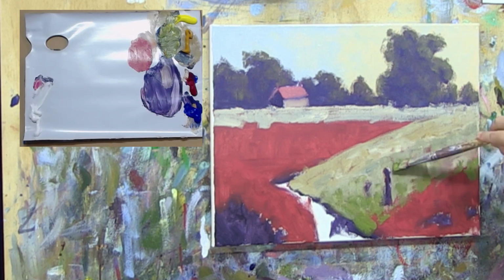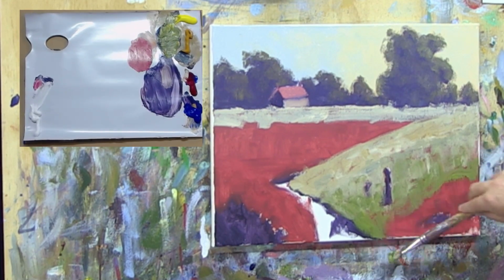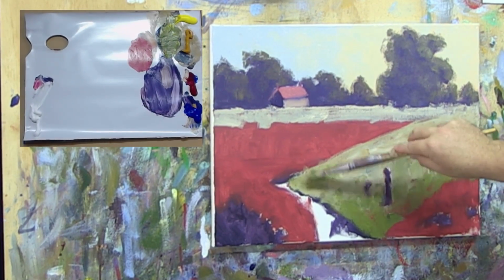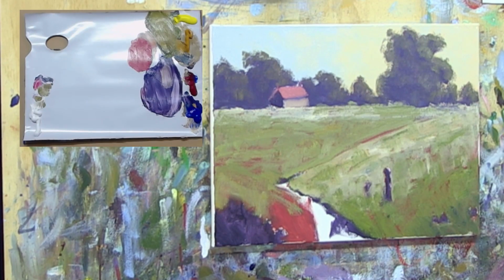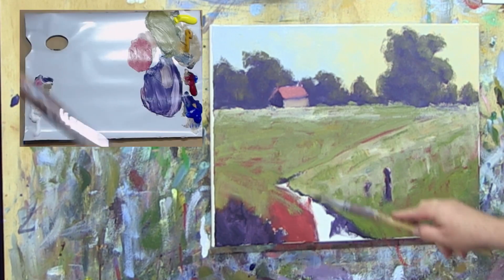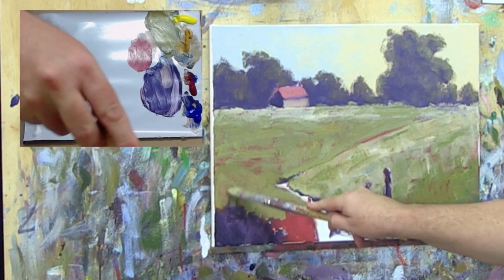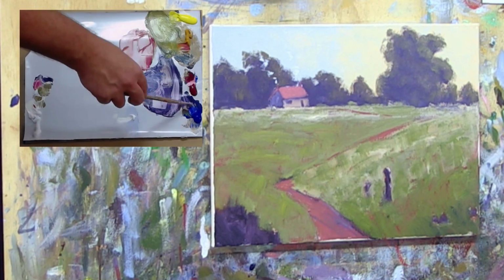Okay. We're getting a nice little field happening here, a little hillside, kind of idyllic scenery really. Mother and daughter out there picking their flowers first thing in the morning. Let's tackle these people. I'm going to put the main lady in a white dress.